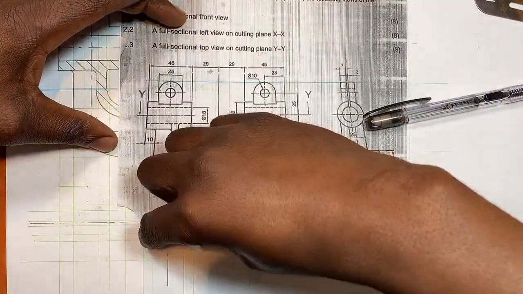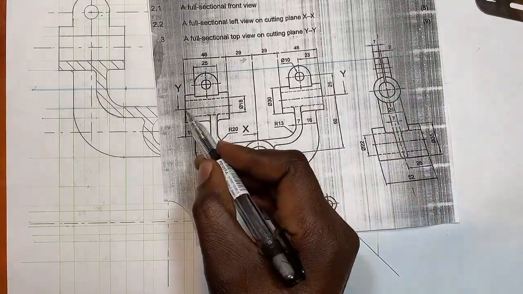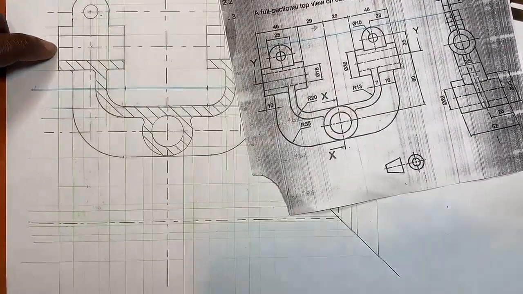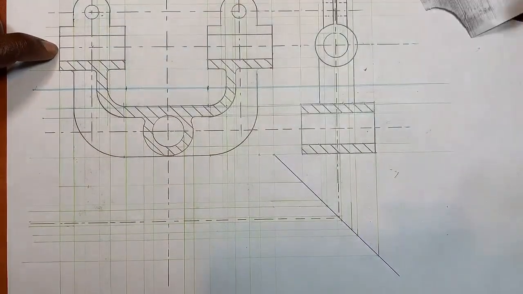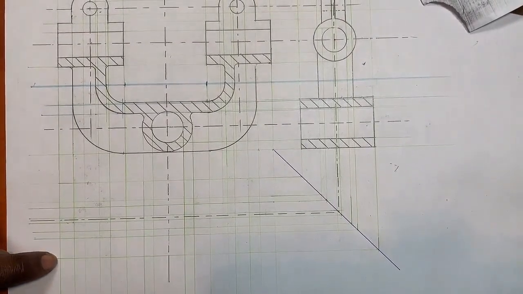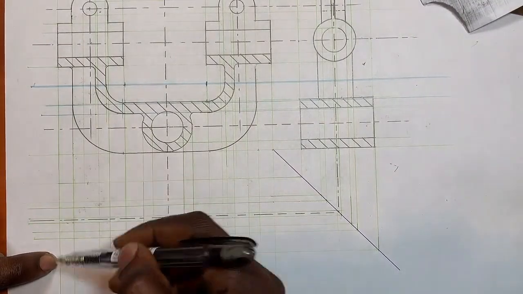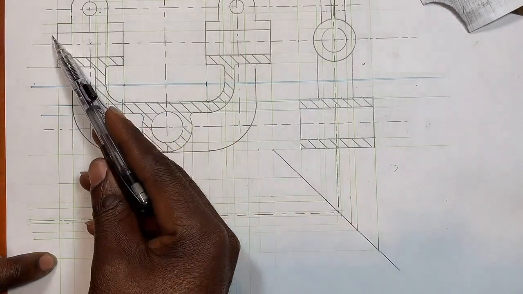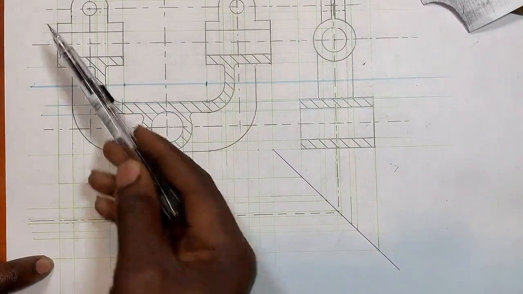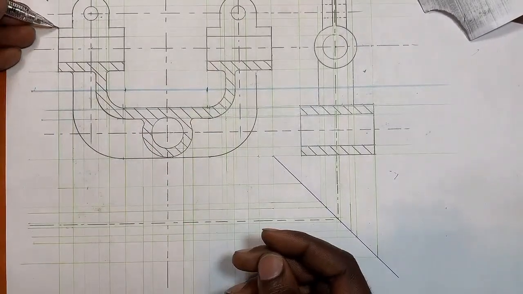Okay, this YY, where is it in our front view? Is that one? Is this one? So I know from here till here I must be having a hatch. But then I can trace the very same point, because now I want to get this point. Let me be slow. I want to get this point on my top view.